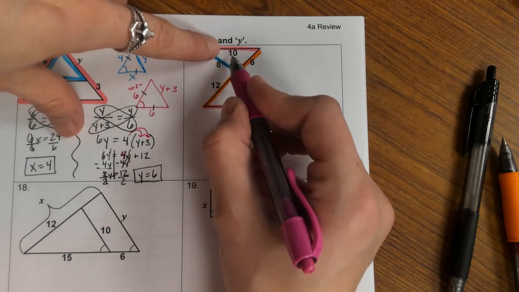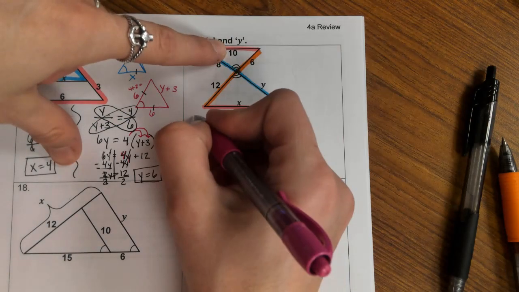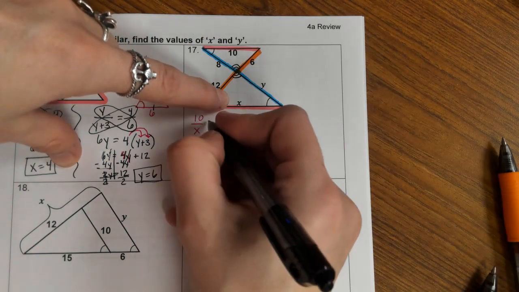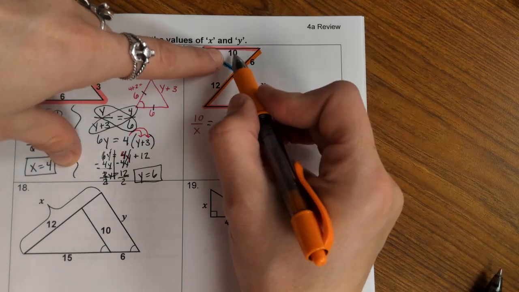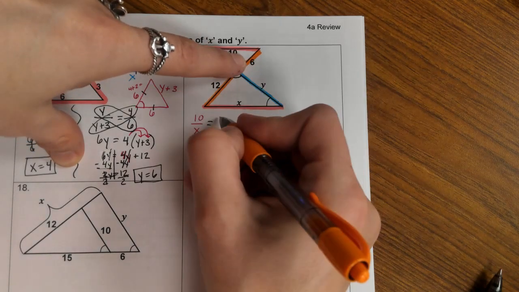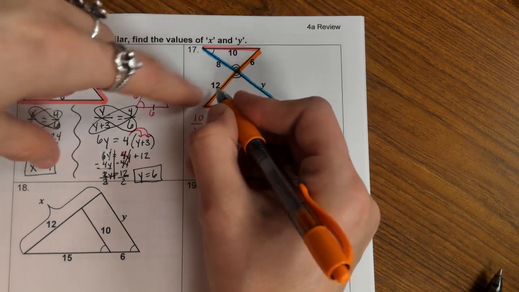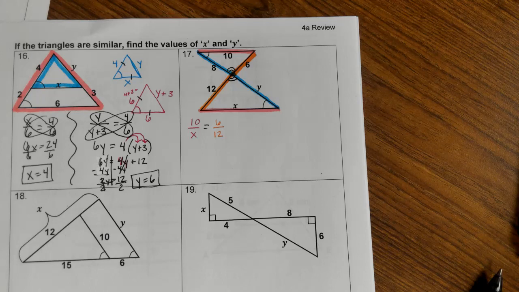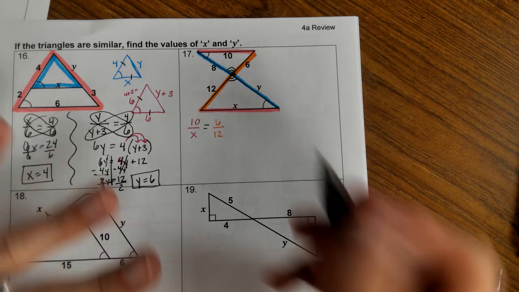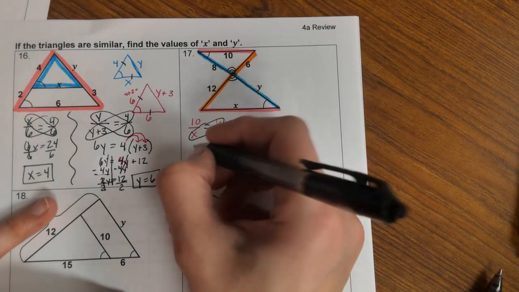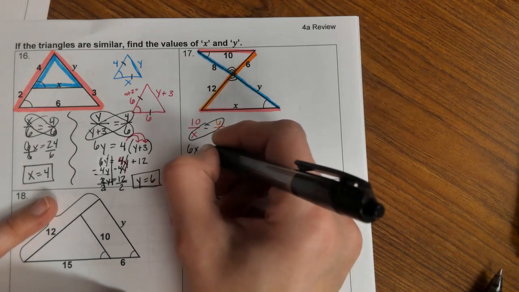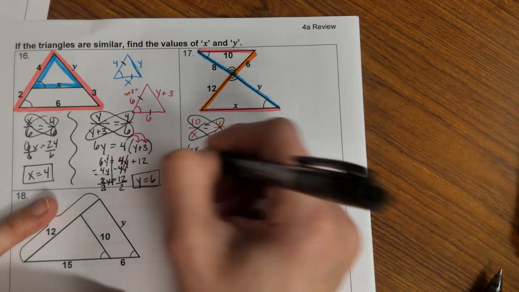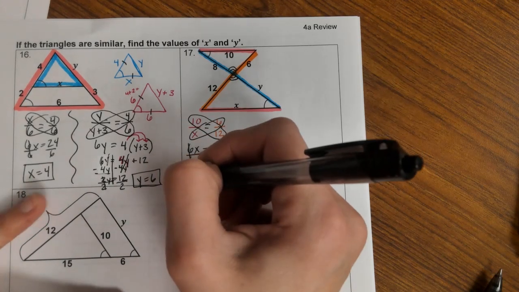Okay, I'm going to start with the top triangle. I'm going to put 10 over x. I will set that equal to, now 10 is on the top triangle, 6 is on the top triangle, 6 over 12. Pause, solve. You don't need me to walk you through this, guys. We've done this enough. That's why I'm going to remain silent. And move fast. It's another reason you want to pause it.